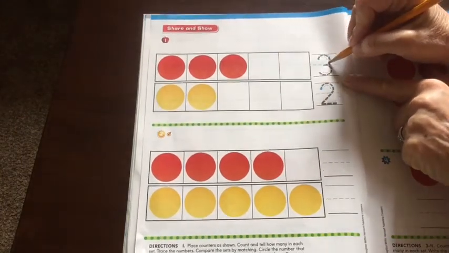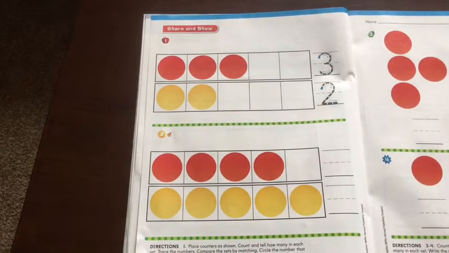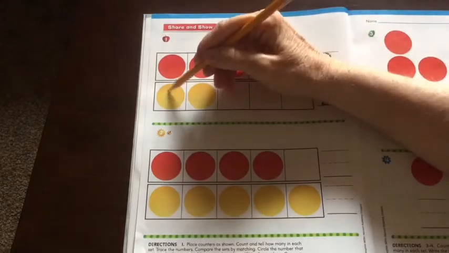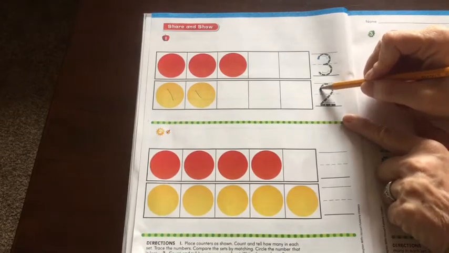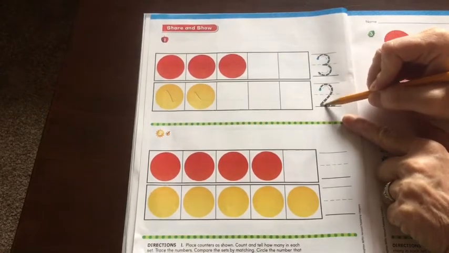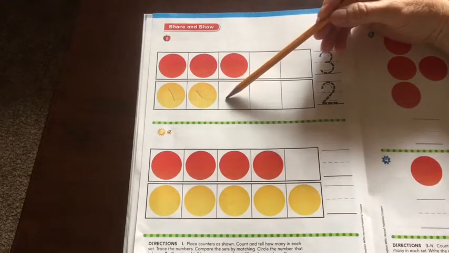And then we make a 3. Around a tree and around a tree. That makes the number 3. Let's count the yellows. 1, 2. Around and back on a railroad track. 2, 2. So here we have 3 reds and 2 yellows.